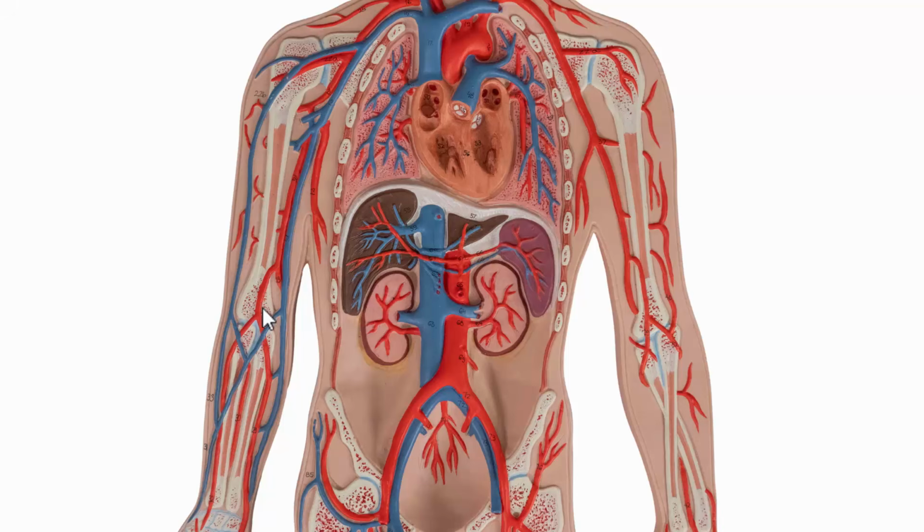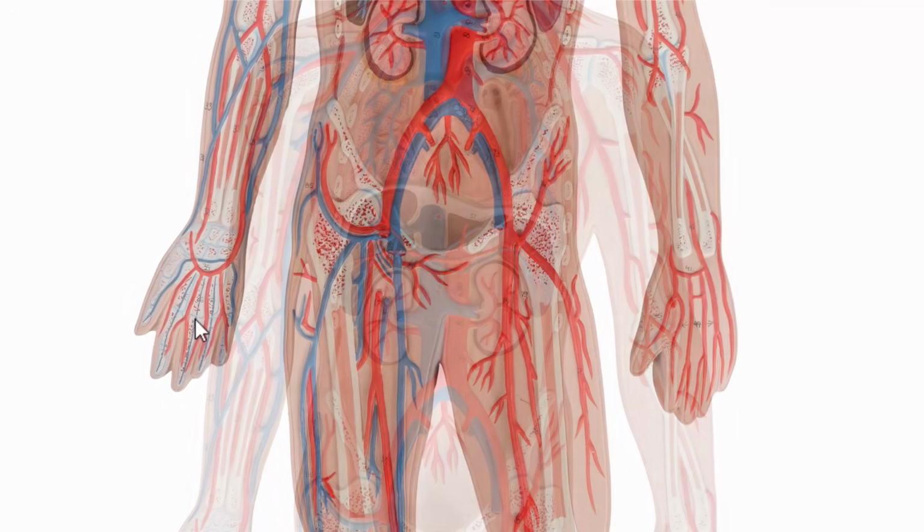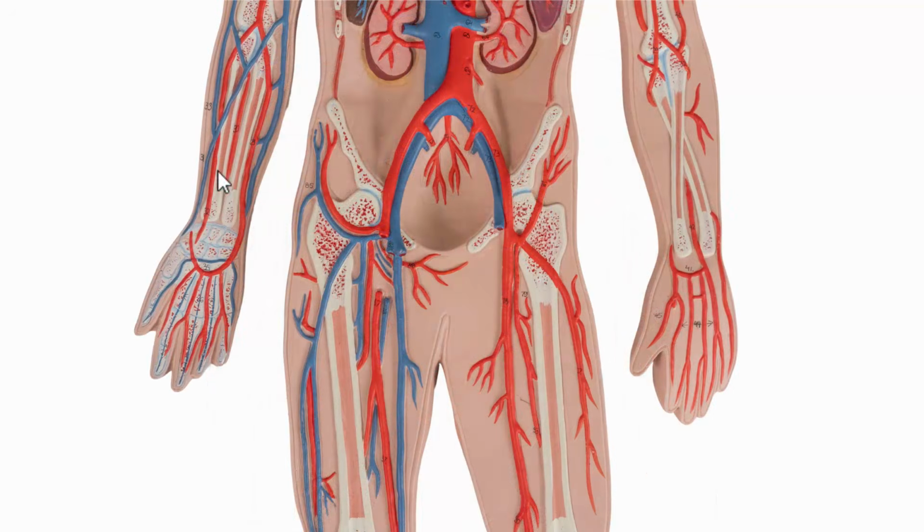And then we're going to split into the radial artery on the thumb side and the ulnar artery on the little finger side. As we go down a little bit farther, radial artery and ulnar artery are going to then form the superficial palmar arch. These do connect, by the way. And then we have some digital branches here.